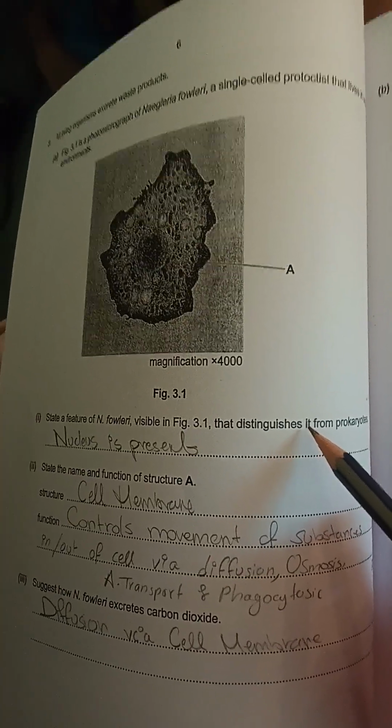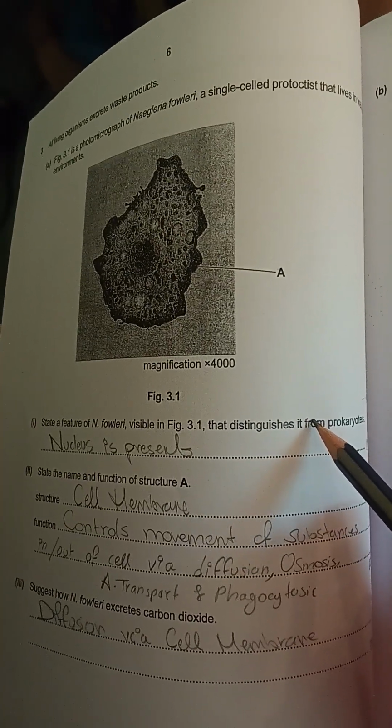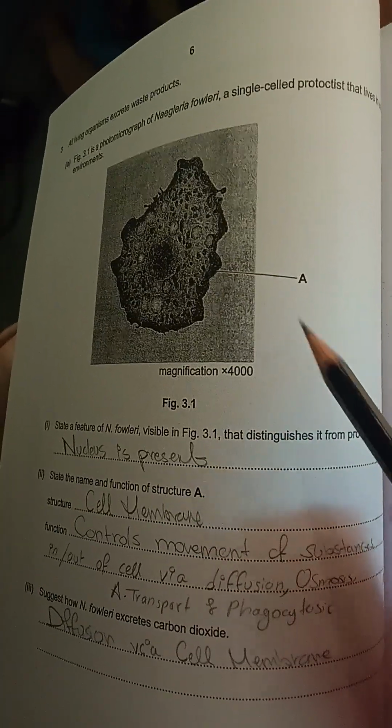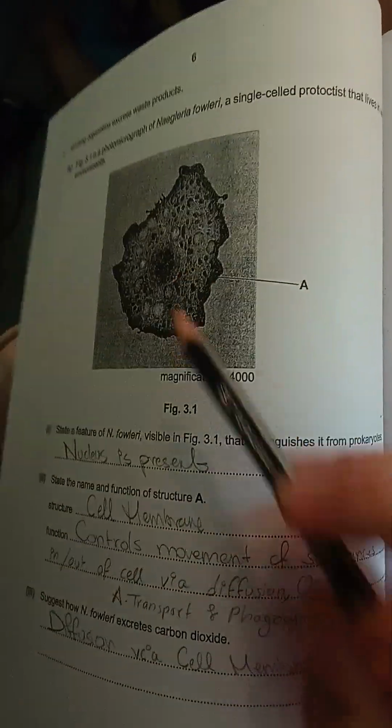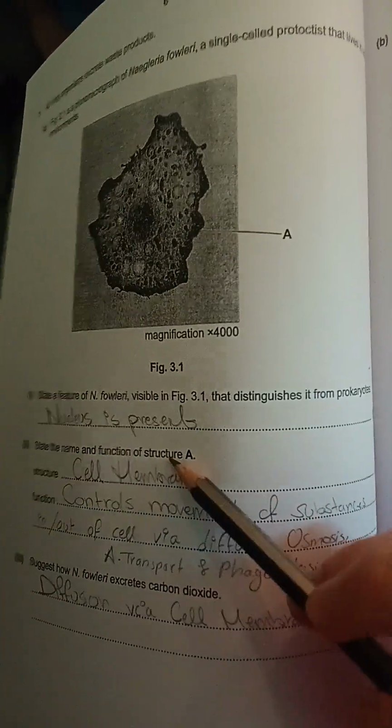So whenever you hear the word prokaryotes and you need to distinguish a feature, what is the opposite of prokaryotes? Eukaryotes. What's the major difference? Nucleus. Prokaryotes have no nucleus, eukaryotes have a nucleus. The nucleus is present. Say the name and function of structure A.